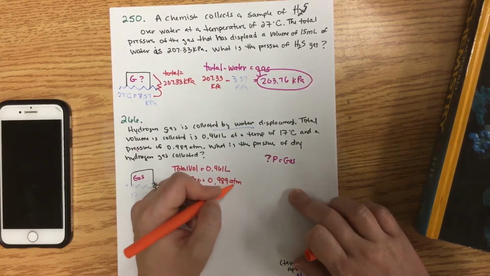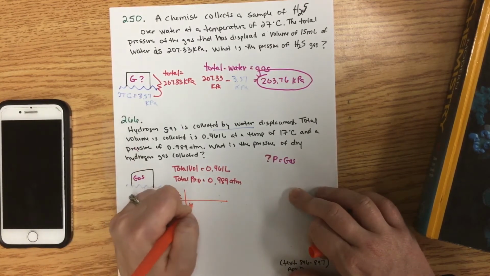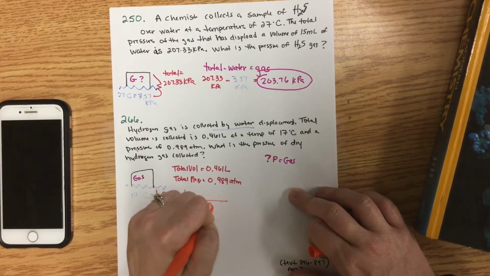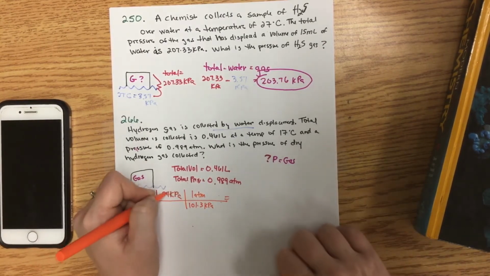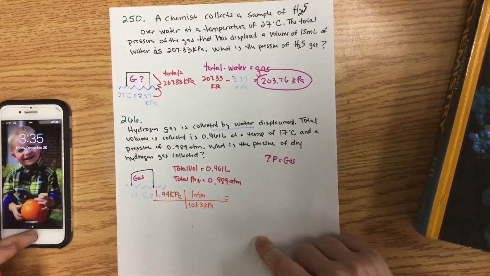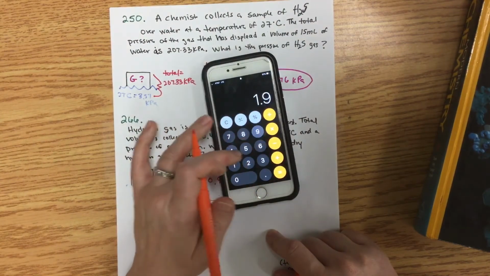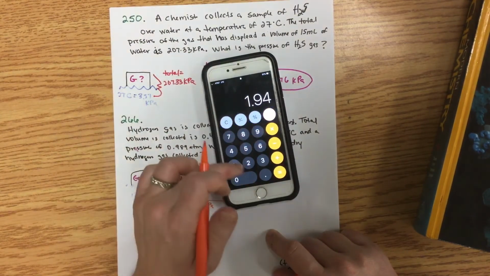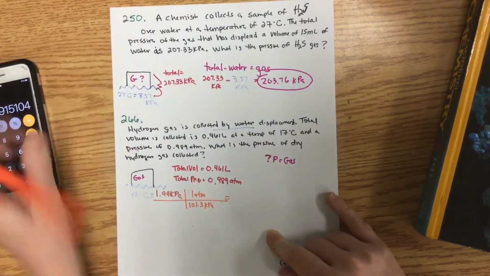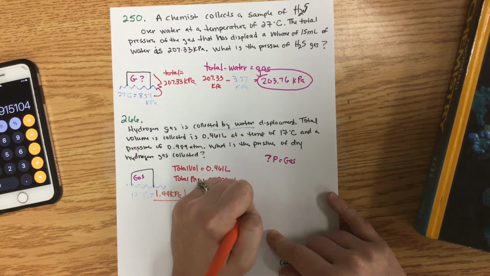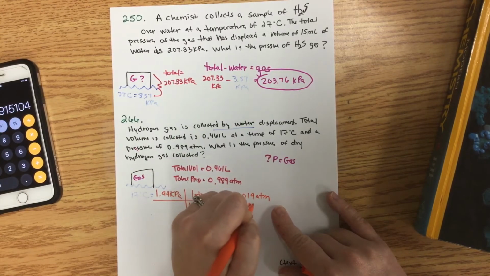But the problem is that everything else is in ATMs. So I'm just going to go ahead and convert this, knowing that my conversion of 101.3 kPa equals 1 ATM, just so that I'm talking in the same units. And so if I take 1.94 divided by 101.3 kPa, that gives me 0.019 ATMs, and that's the water vapor pressure.